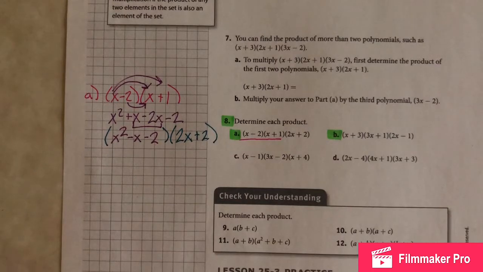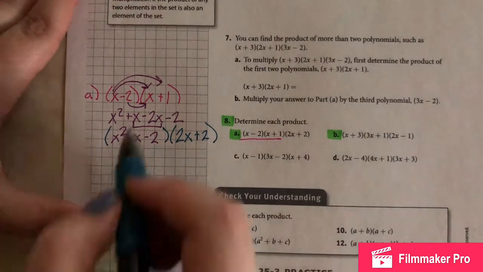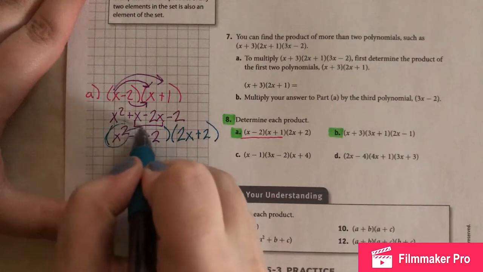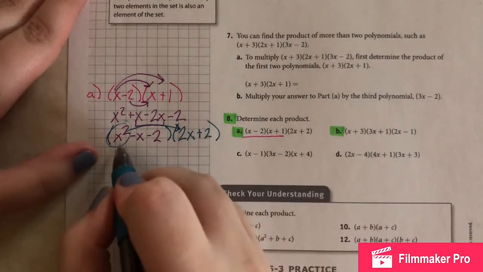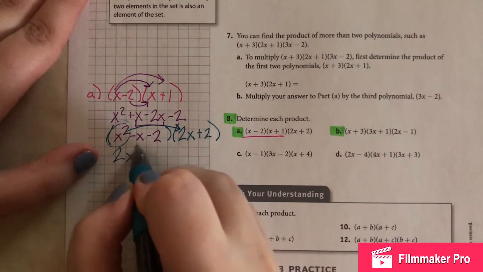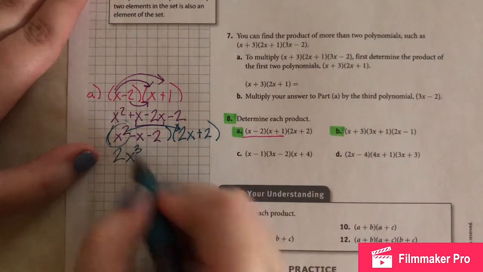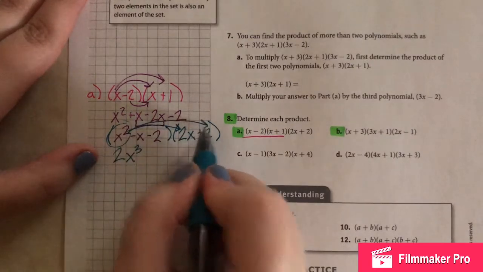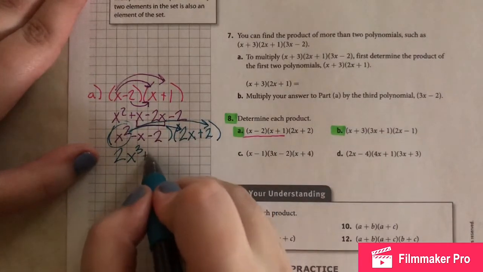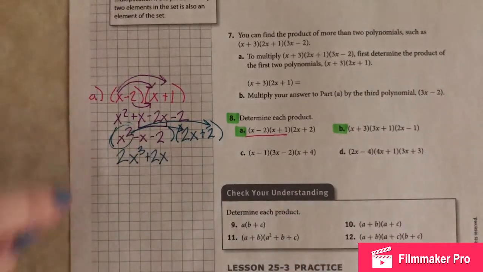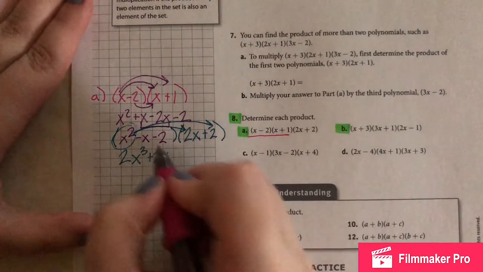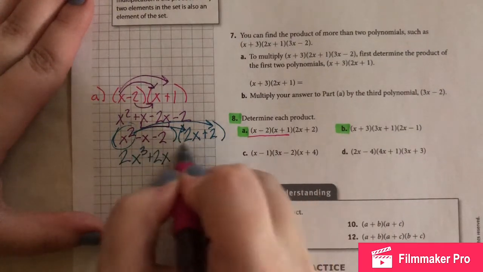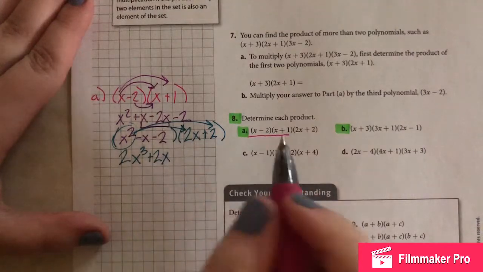So now we do the same thing with distributive property. So x squared gets multiplied by 2x. So 2x cubed, we'll have 3 x's. X squared times 2, so plus 2x squared. And now we're going to do negative x. Same thing to both terms in these parentheses.